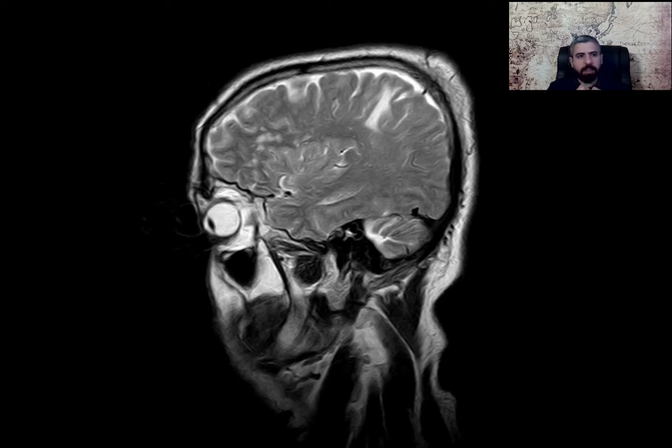This case is about a 58-year-old male patient who presented with a bulge on the head for a long duration and with headache. So MRI was requested, and let's see what we have here.